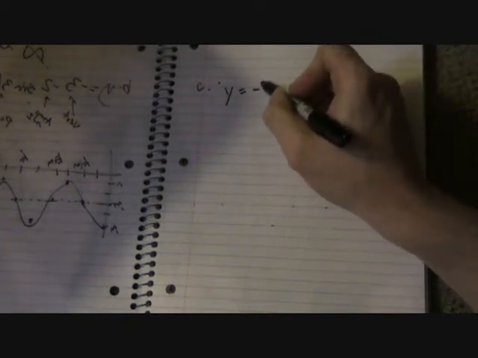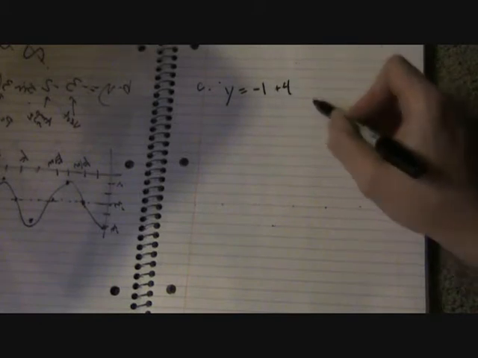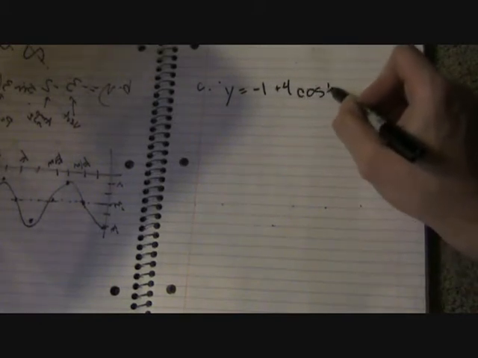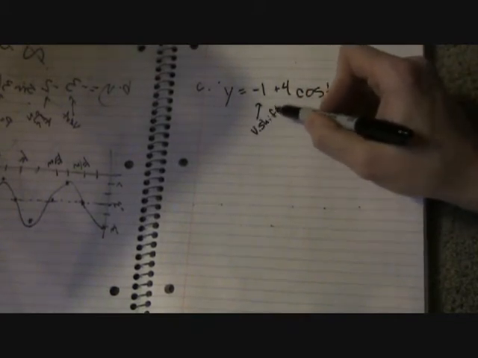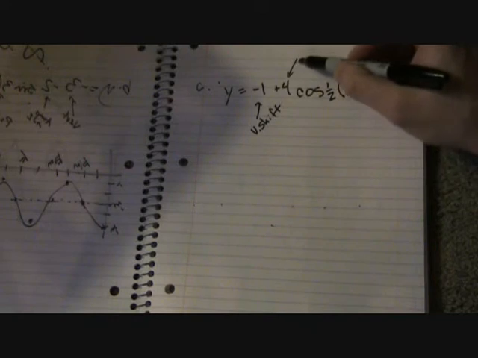Y equals negative 1 plus 4 cosine of 1/2 of x plus pi over 2. Now the interesting thing here is that we've got that coefficient of 1/2. Let's make sure I'm still legible. Vertical shift. Amplitude.